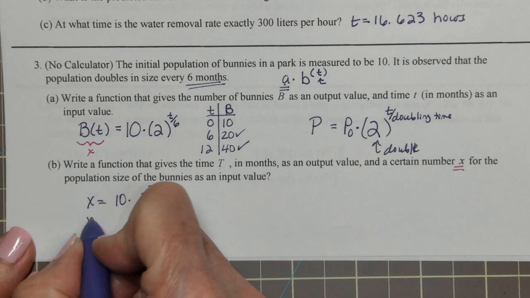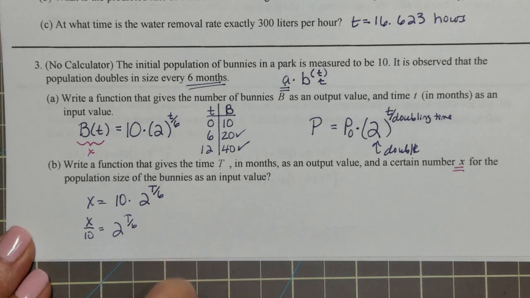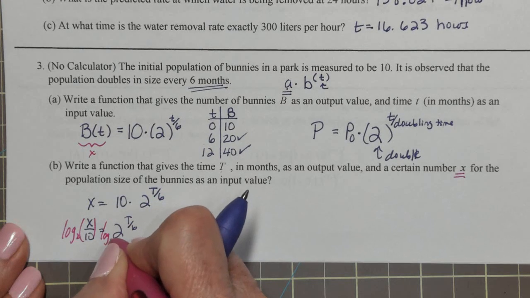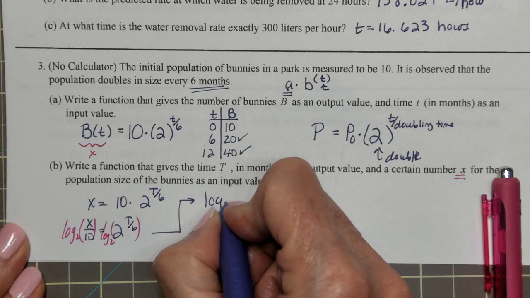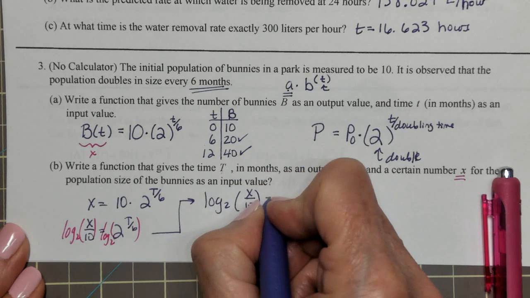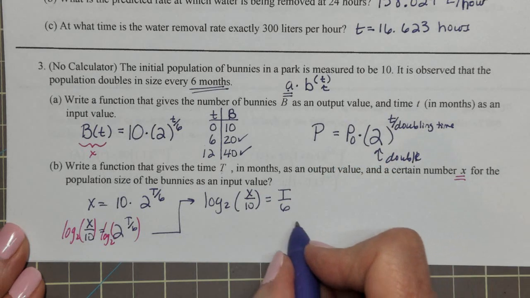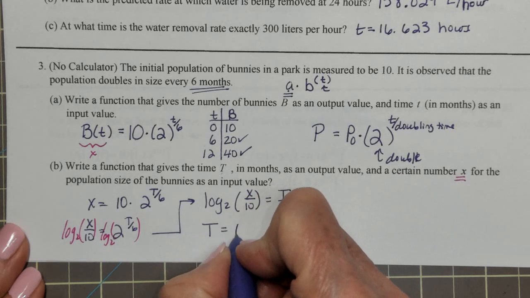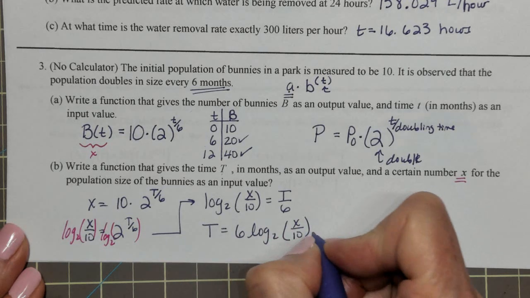So I'm going to divide both sides by 10. And now I'm going to log base 2 both sides. So I'll have log base 2 of x over 10 is equal to t over 6, the exponent. And now lastly, I'm going to multiply both sides by 6. So t will be 6 log base 2 of x divided by 10.